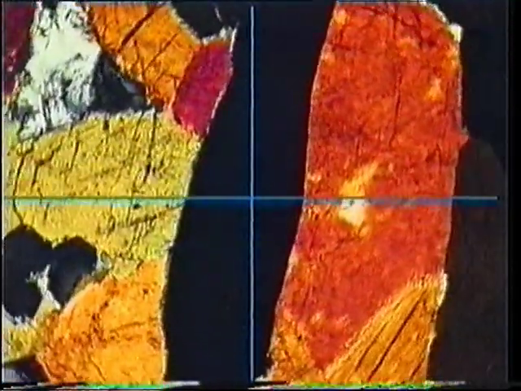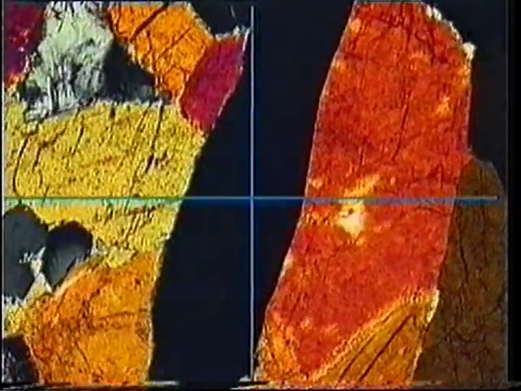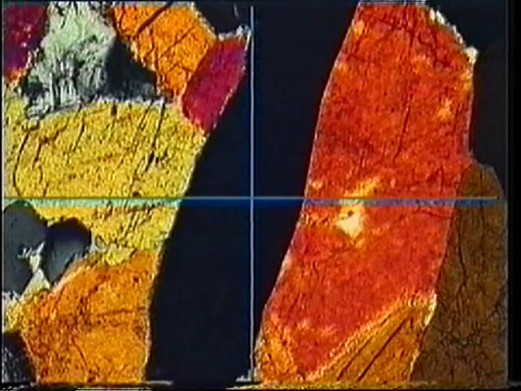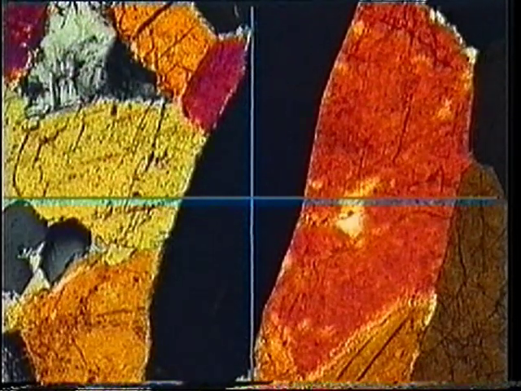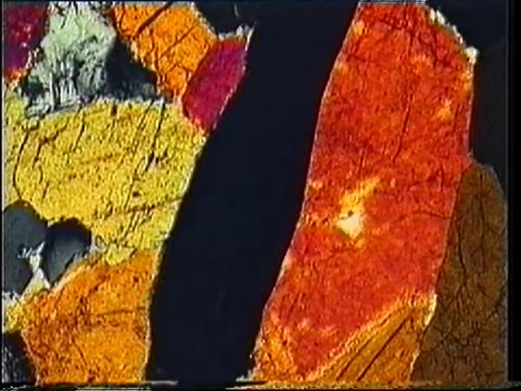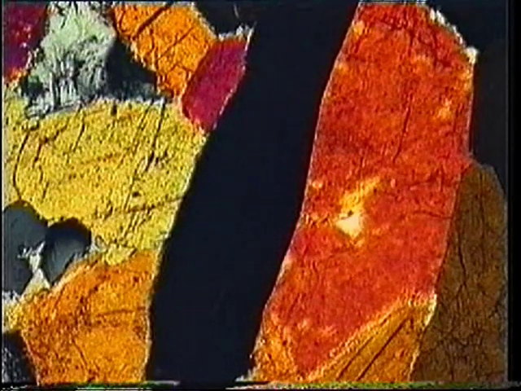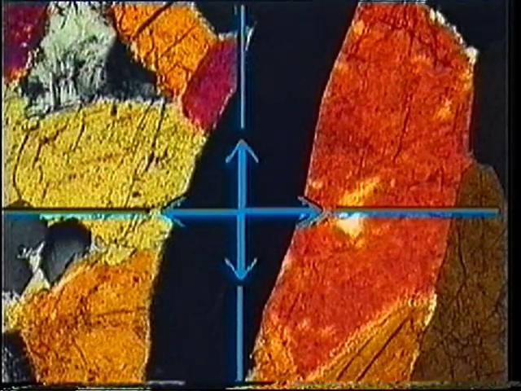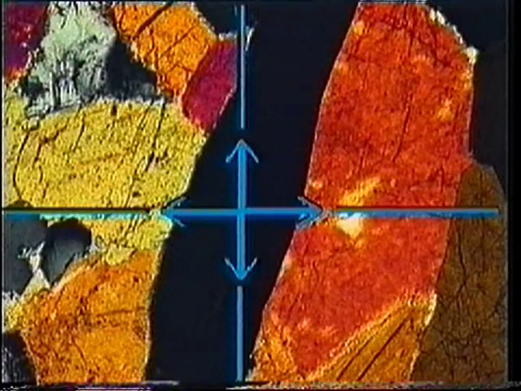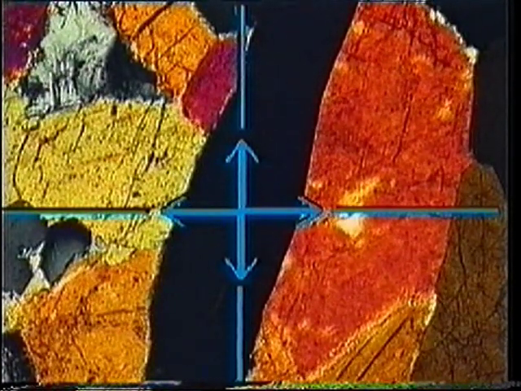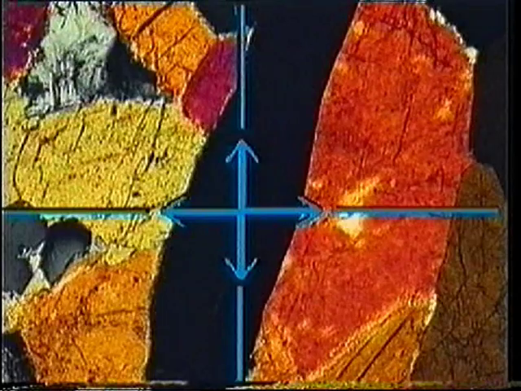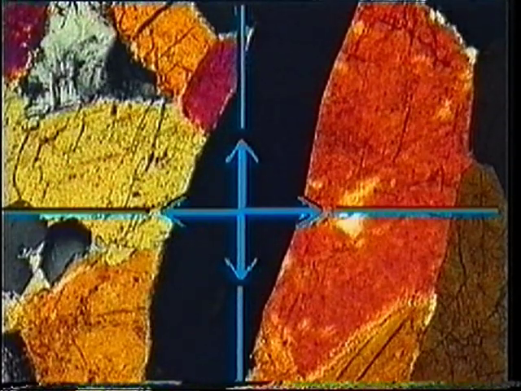Rotate to the extinction position and note the stage reading again. Subtract the readings. 20 degrees is the result. The vibration directions at extinction are north-south and east-west as shown. The measured angle is between the C-axis and the north-south vibration direction.